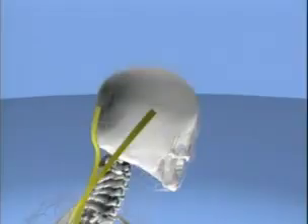If one line is pulling, it's going to create compensatory pulls in another line. For instance, if you see the spiral line pulling around like this, it's going to affect the lateral line over here. This lateral line is going to shorten. This lateral line is going to be lengthened. So you do have to watch the interactions between these various lines.